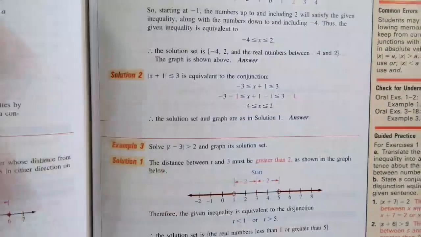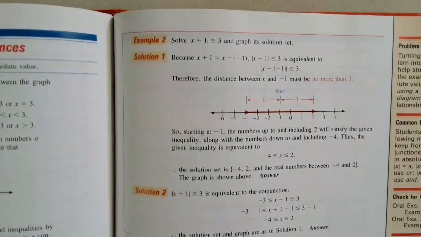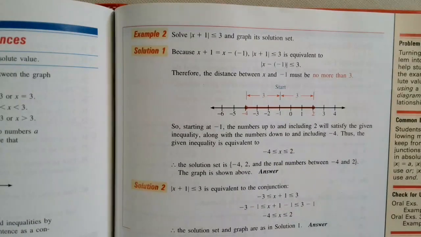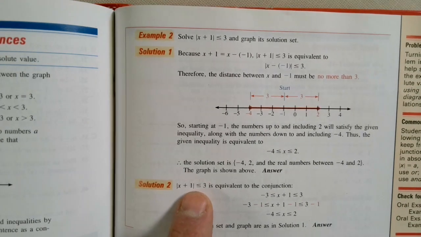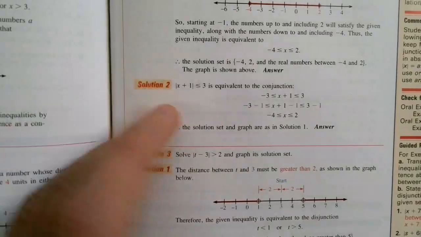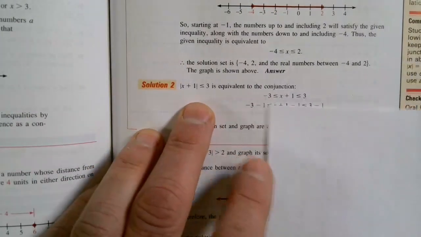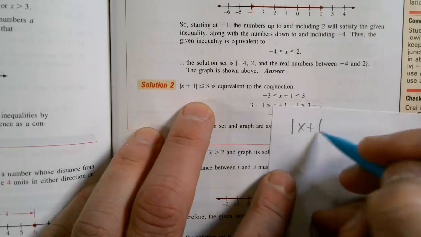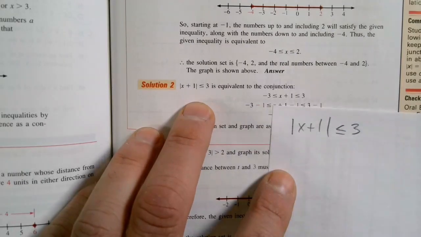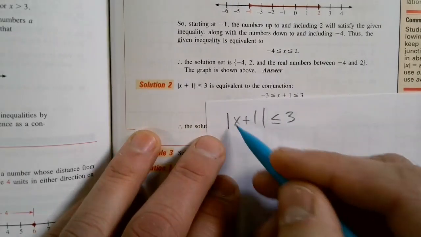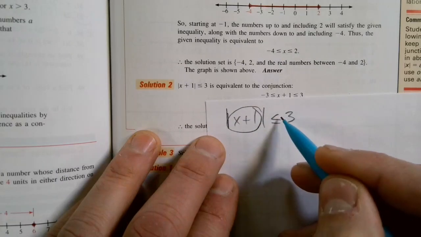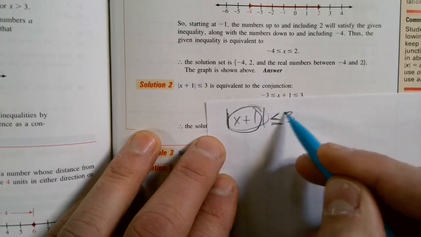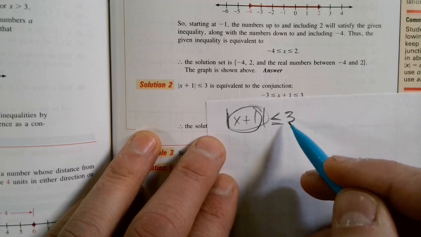Okay, second example. Solve the absolute value of x plus 1 is less than or equal to 3 and graph it. Let's go straight for the conjunction. X plus 1 is less than or equal to 3 is the same thing as saying that whatever this is has to be closer than 3 or equal to 3 to 0.